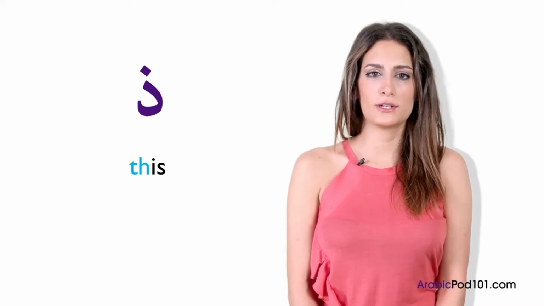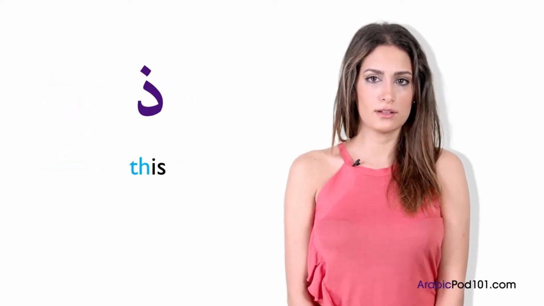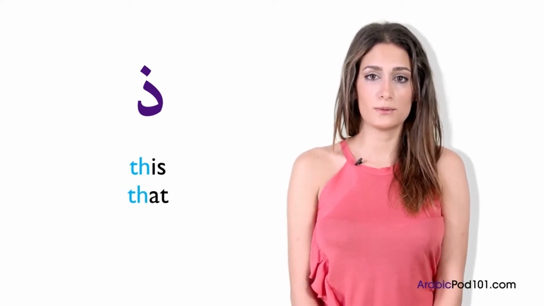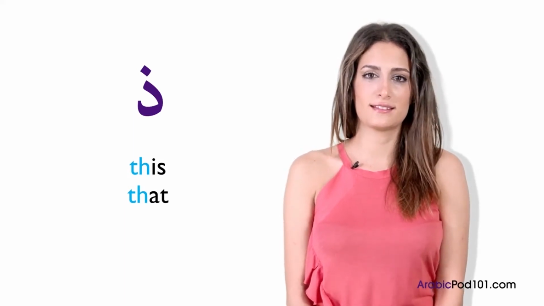Do you remember that we learned another letter corresponding to the English TH sound? It was Tha, and it's pronounced as a silent TH, as in thief. This letter's pronunciation is a voiced sound, the, as in this or that. It's pronounced with the tongue between the upper and the lower teeth. It's quite easy to pronounce.